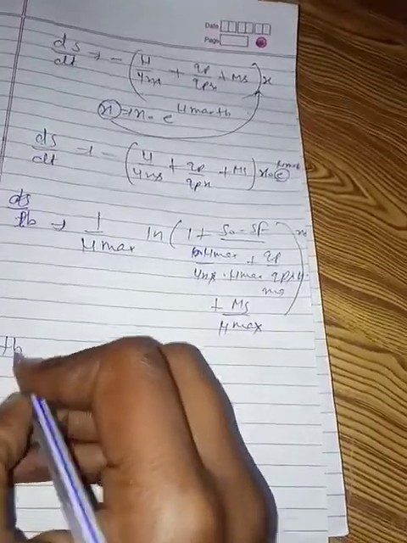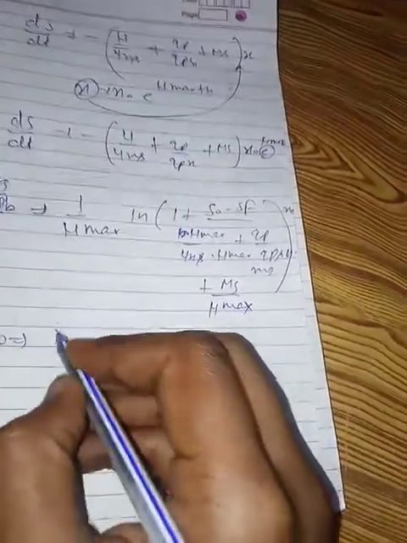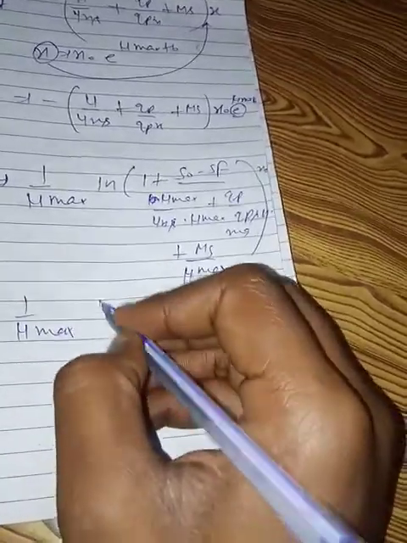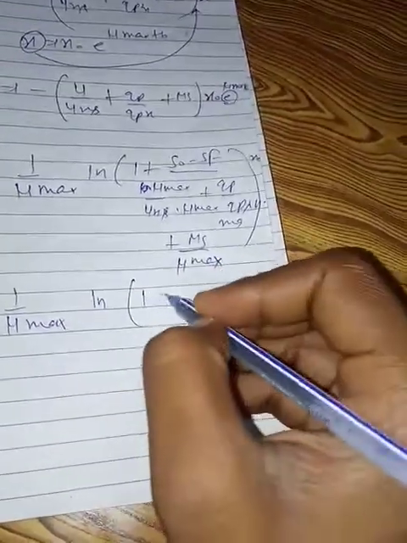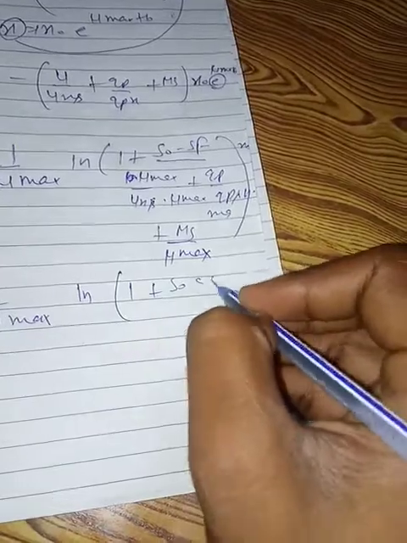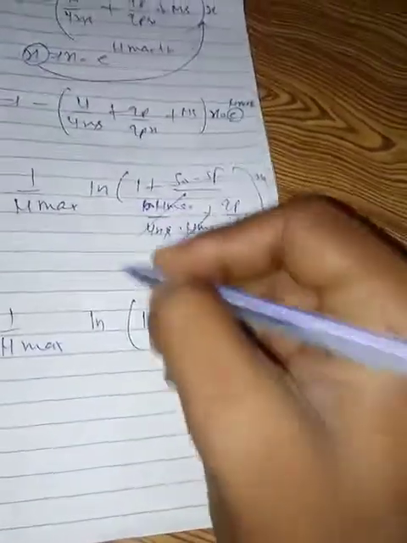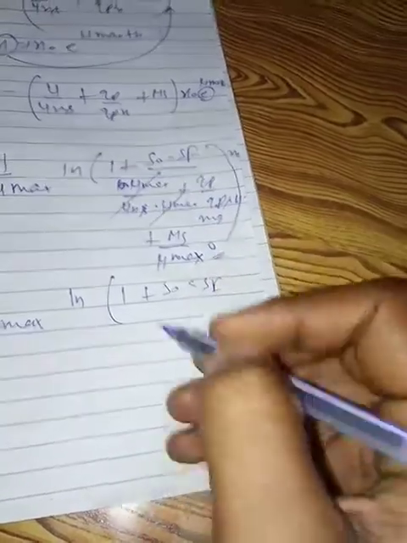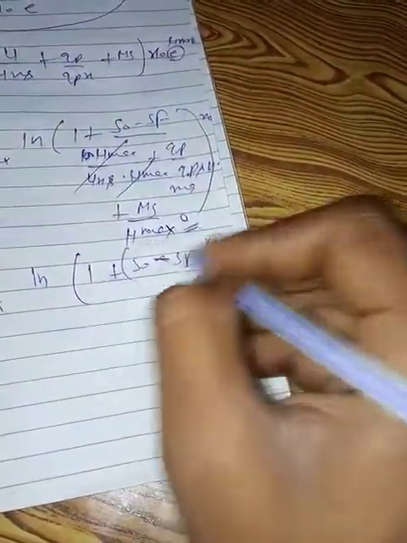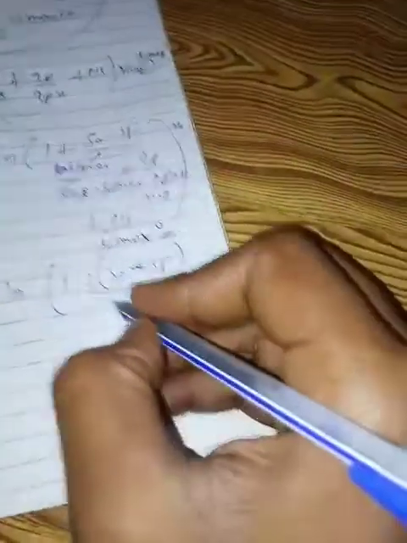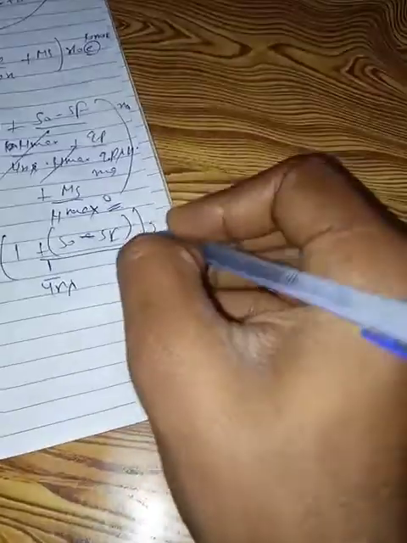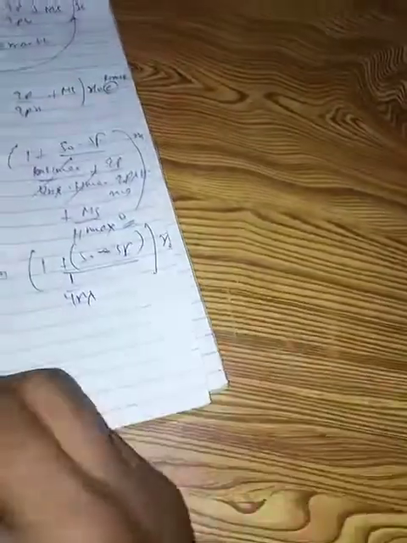so tb will come here, mu max ln 1 plus s naught minus sf. So mu max will be cancelled out. This and this become 0. Okay, so what will remain behind? 1 upon Yxs and the x naught here.